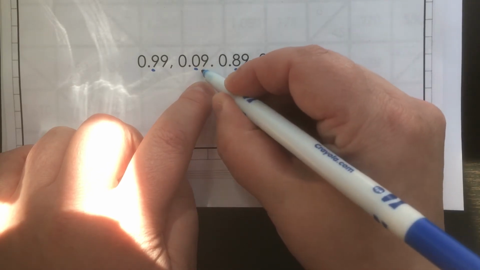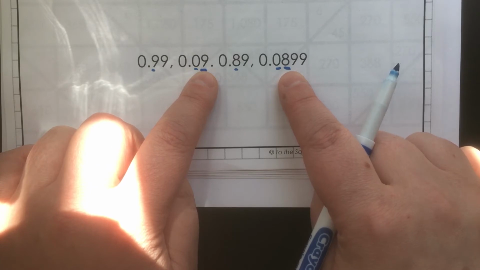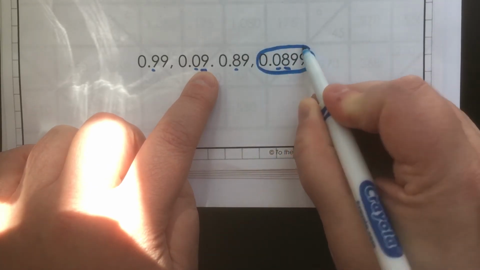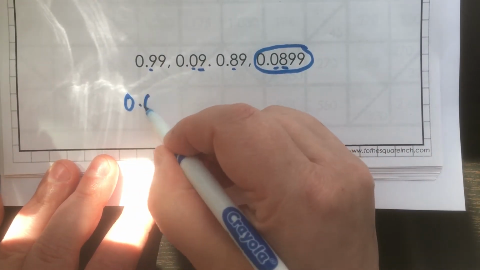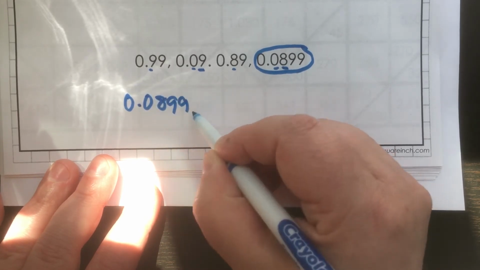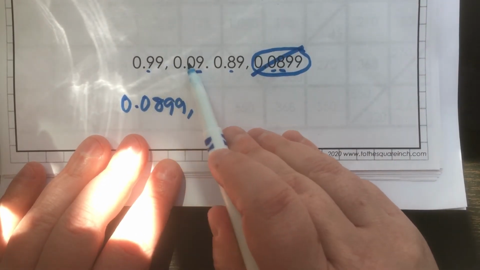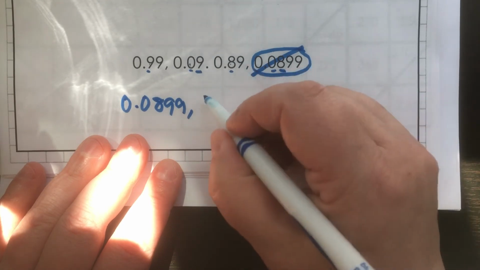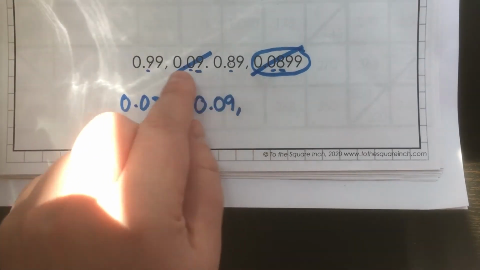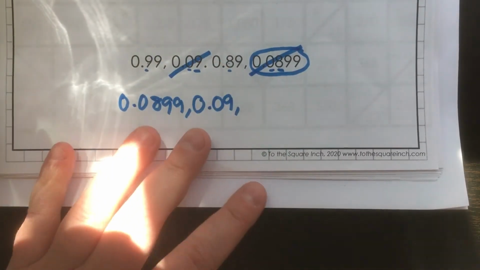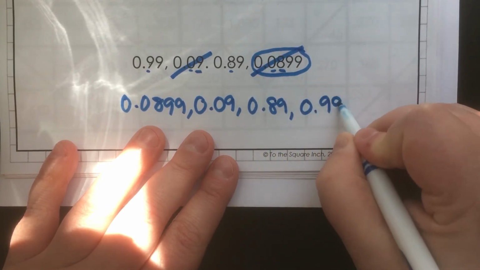So let's look at the next digit. Which one is smaller, 9 or 8? It's pretty crazy to think that even though this number has more digits, it's actually smaller than this one. So our smallest number out of these four is 899 ten-thousandths. We've done this number. So again, let's look at the tenths. We have 9, 0, and 8. We still have a 0. That's going to be our next smallest number. That one's done. And then we have 99 hundredths or 89 hundredths. So we know 89 hundredths is smaller and 99 hundredths is bigger.